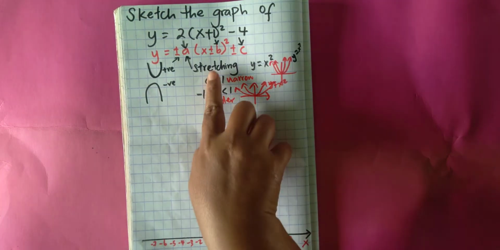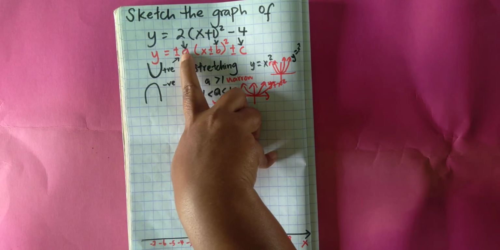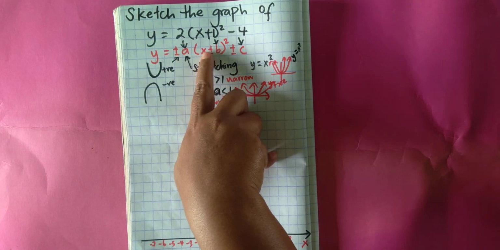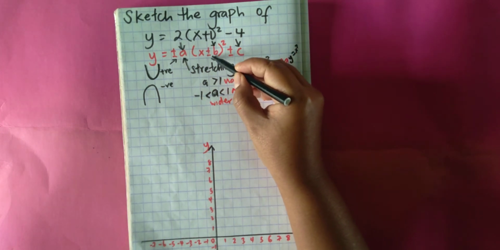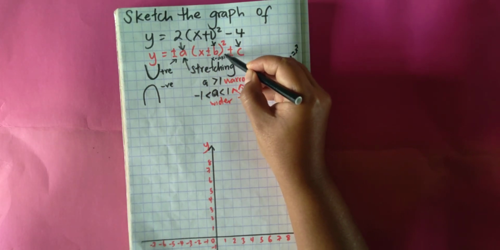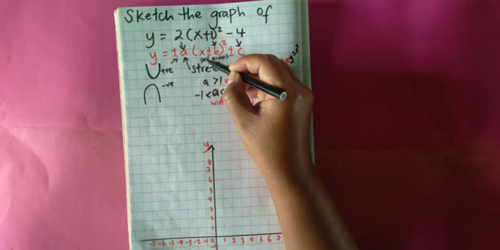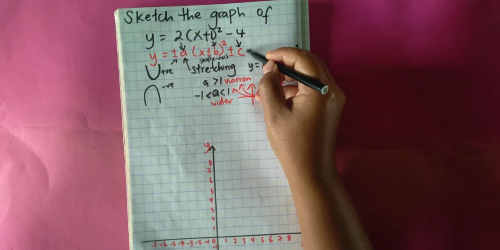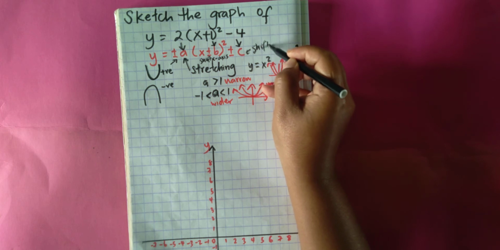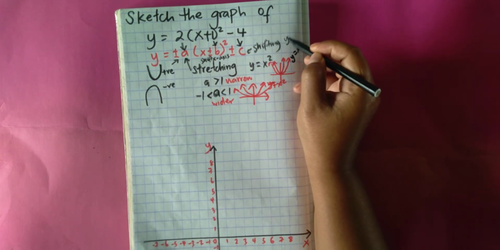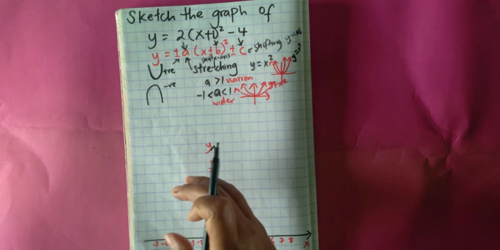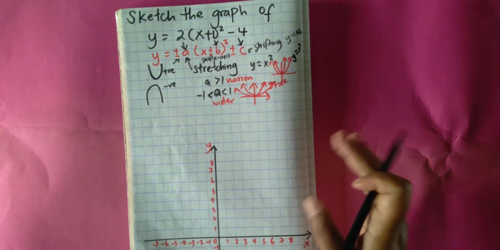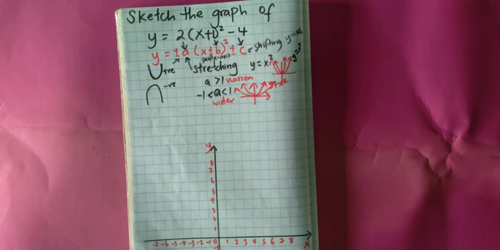Okay, so that is the meaning of stretching, our a value. And x plus or minus b is the shifting along the x-axis. I'll just write x-axis there. And our c is the shifting along the y-axis. How many units to shift on the x or y-axis will depend on the question. So now we go back to our question.